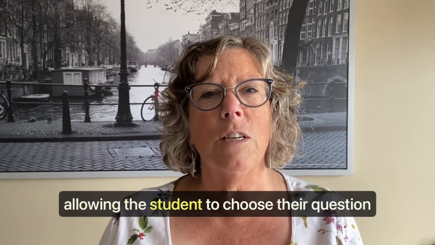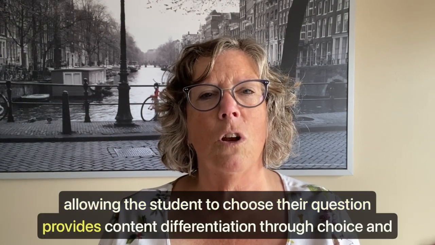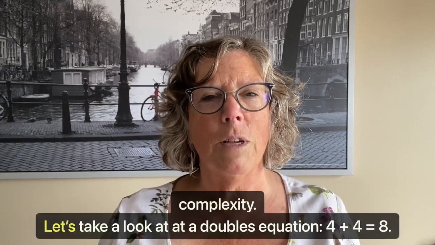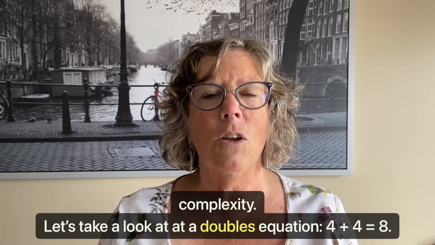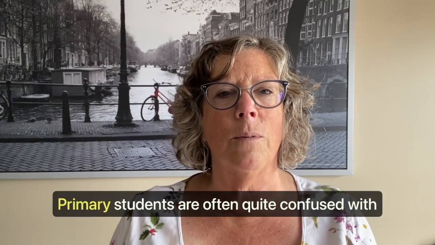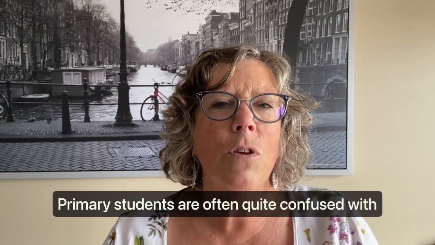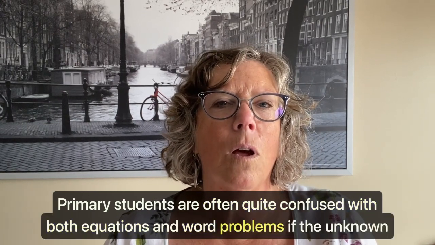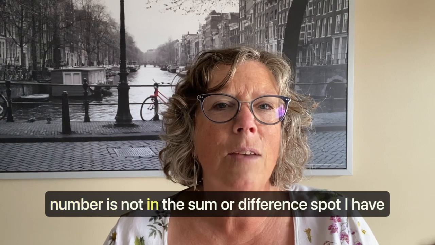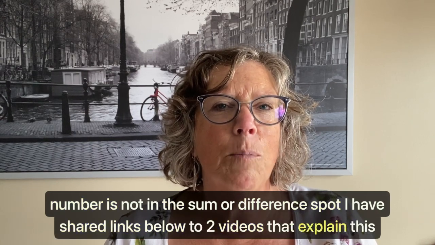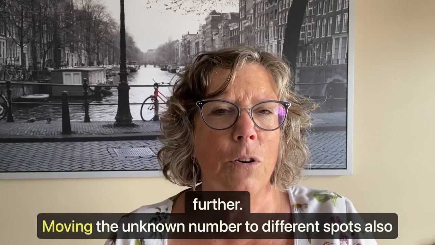Posing the same question in different ways and allowing the students to choose their question provides content differentiation through choice and complexity. Let's take a look at a doubles equation. 4 plus 4 equals 8. Primary students are often quite confused, in both equations and word problems, if the unknown number is not in the sum or difference spot. I have shared links below to 2 videos that explain this further.